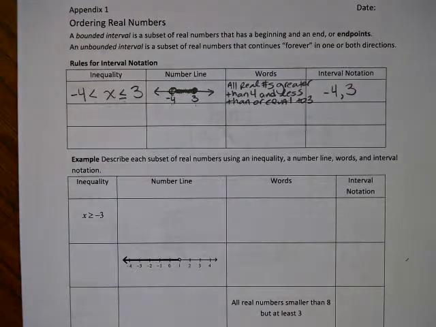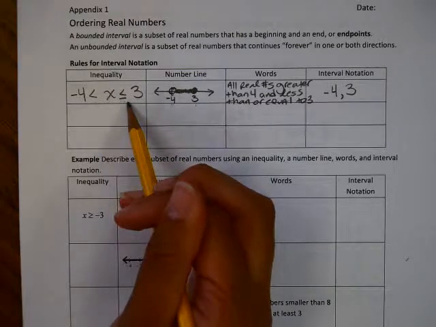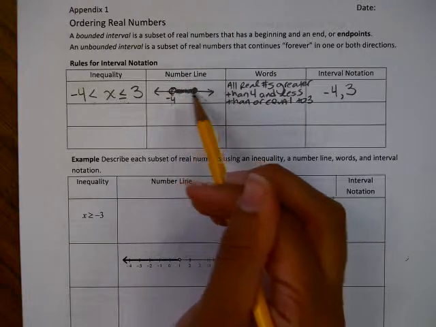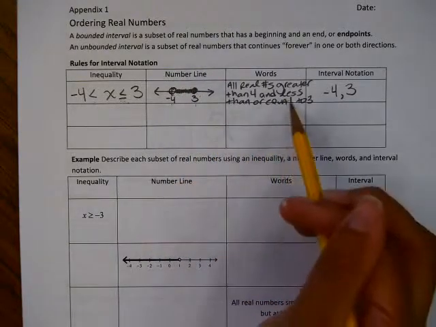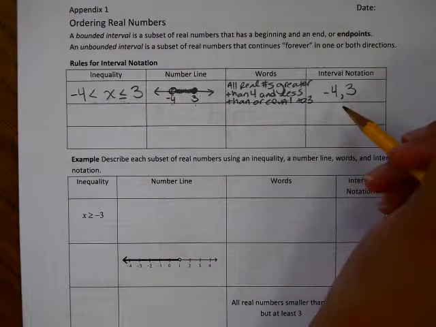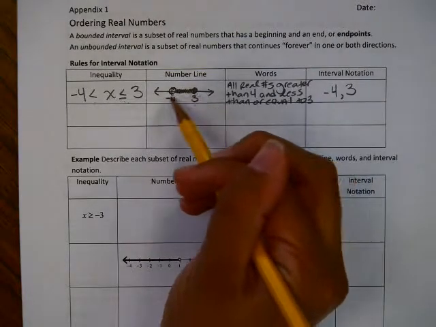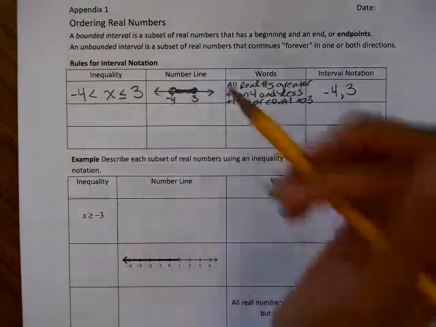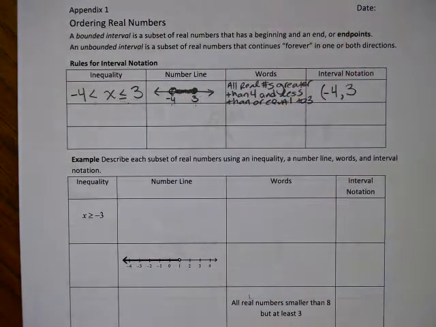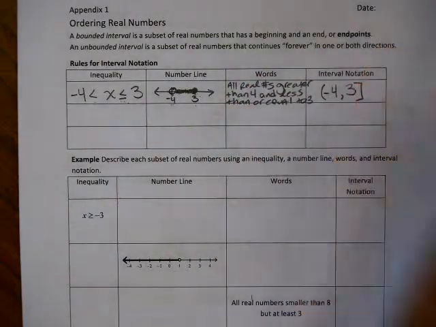Now, in our inequalities, we know we have two different symbols, if the number is included or not. With our circles, we have two different symbols, if it's included or not. And even here with our words, that "or equal to" gives us a clue. So we need something in interval notation to show you the difference between if the number is included or if it's not. So here's what we do. If the number is not included, we put a parenthesis around it. And if it is included, we put a bracket.